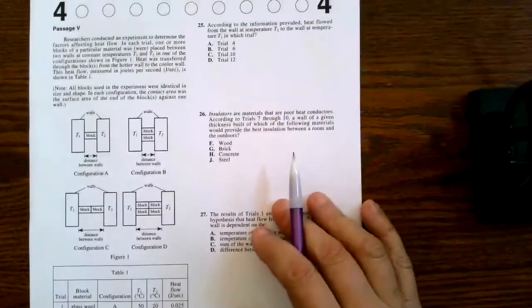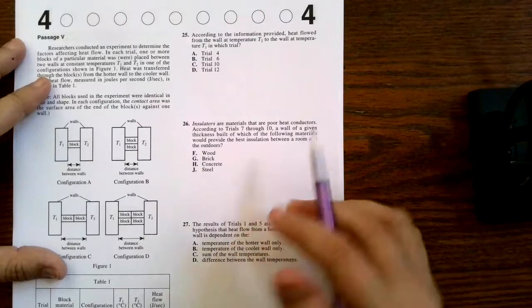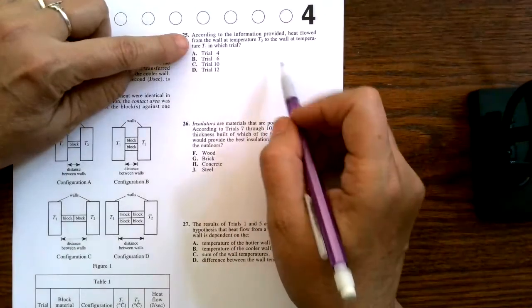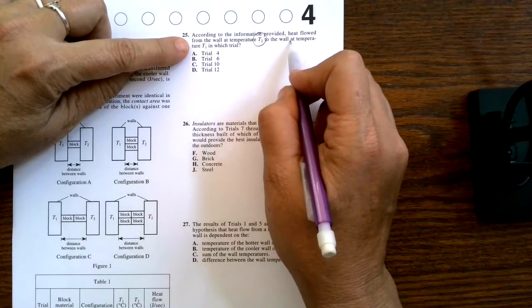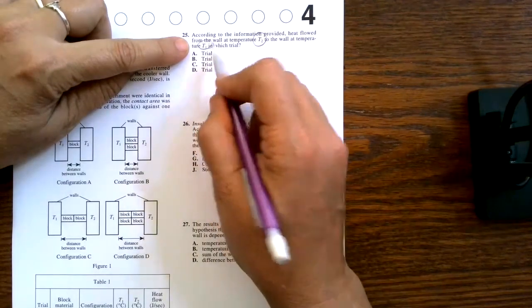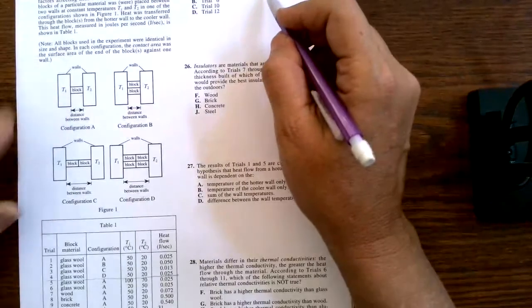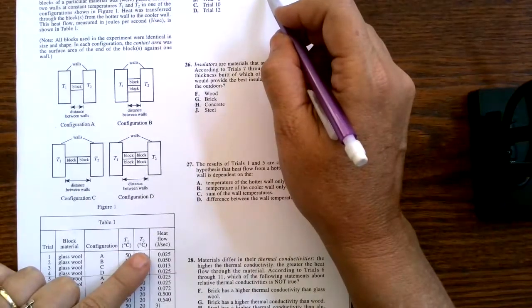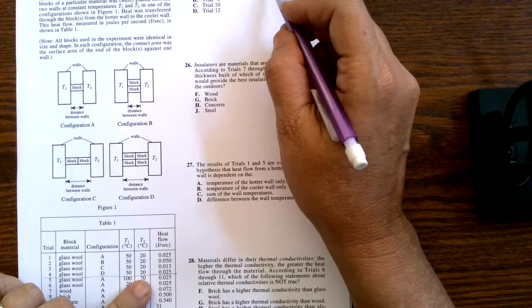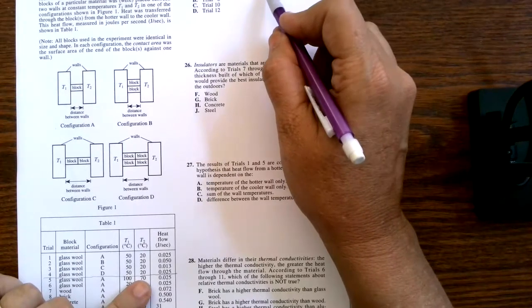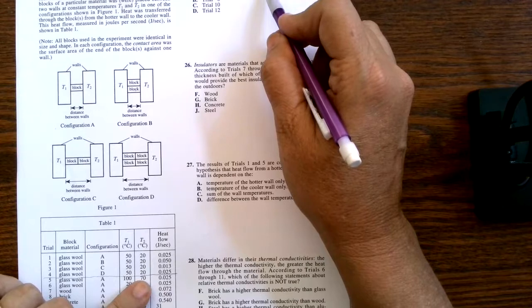Okay. According to the information provided, heat flowed from the wall at temperature T2 to the wall at temperature T1 in which trial? Okay, so it went from T2 to T1.